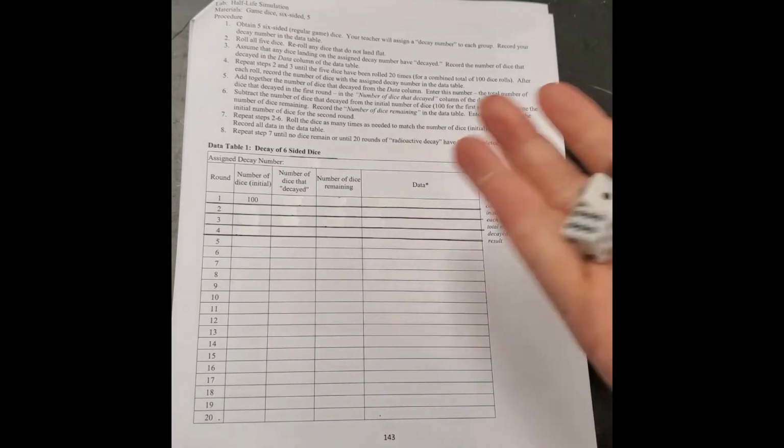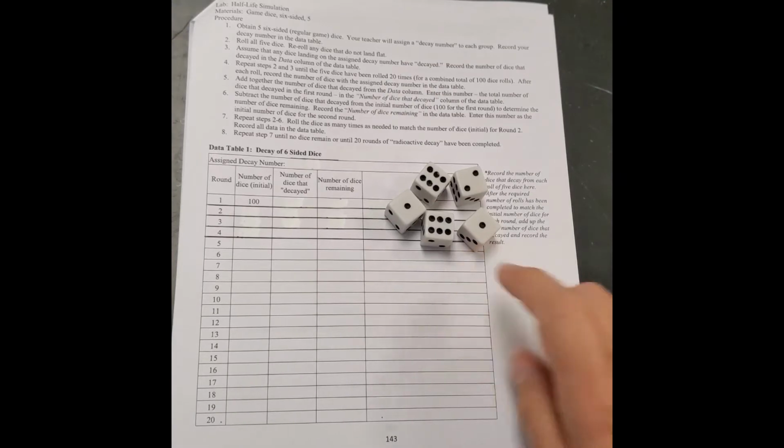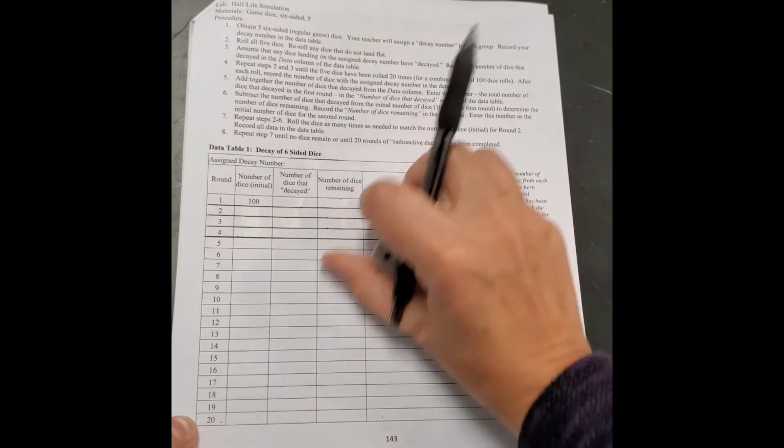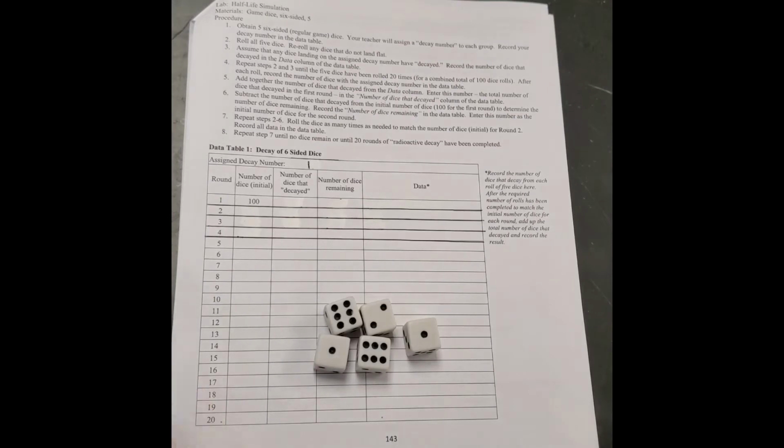Now the idea is I'm going to give you a decay number, which is going to be 1 through 6, and we're going to count every time that number comes up through a series of rolls of the dice. So let's say the decay number for this activity that I'm demonstrating is a 1. Which means I am going to count the number of times that 1 comes up in a set of rolls.